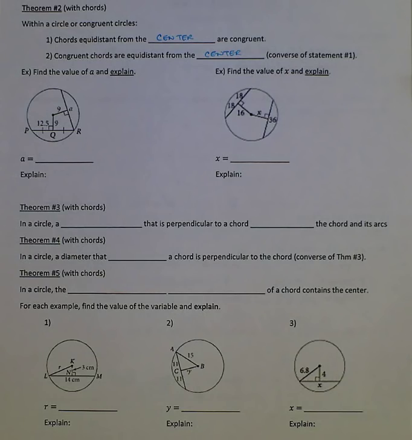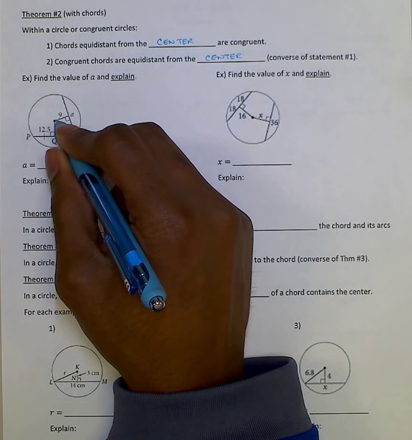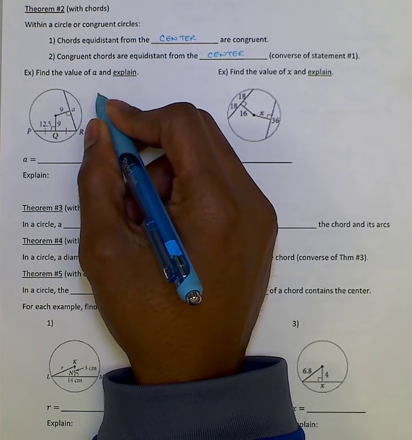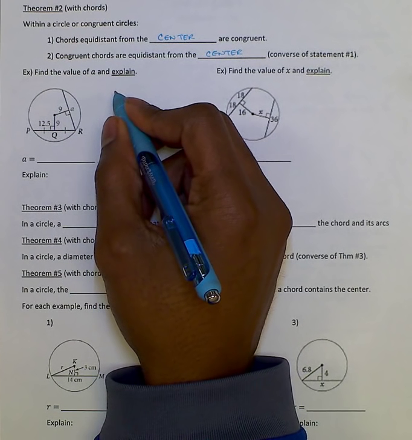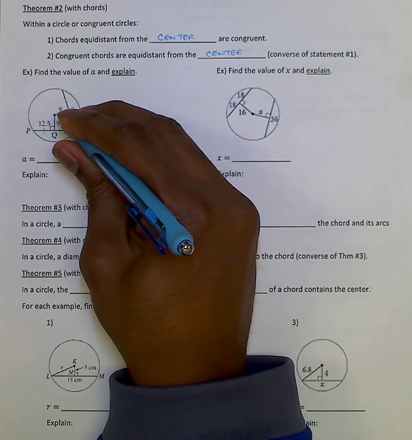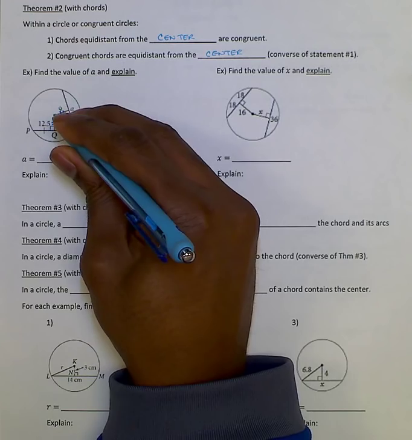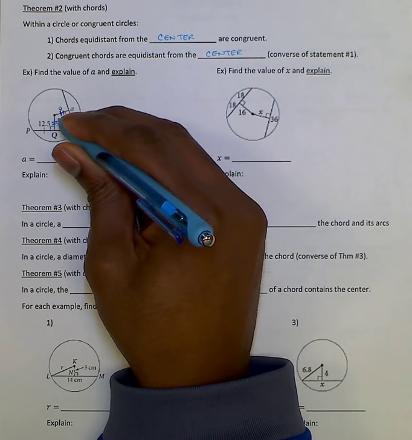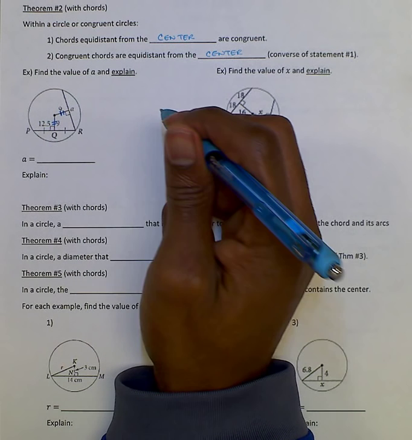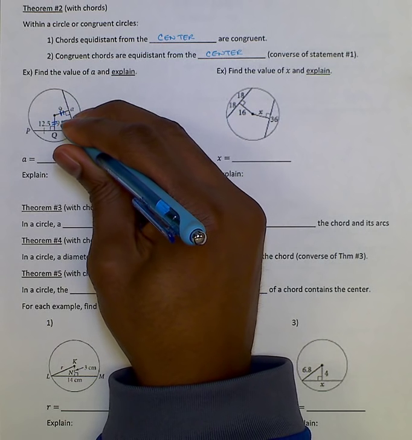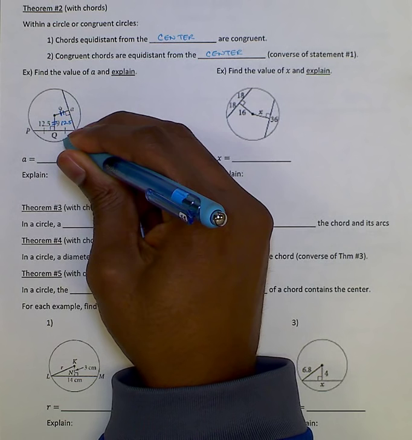Our first example says find the value of A and explain. So here we're given perpendicular distance. Anytime we talk about distance, we're talking about a perpendicular distance. Remember, that means straight line to us. Basically, it means we're going the straightest way we can from one point to a line. And so we see that these two distances are the same. From this center to this chord, and from this center to this chord, PR, are both 9. So these chords are equidistant from the center. Since they are equidistant from the center, I have PQ is 12.5 and I have QR is 12.5. So this whole chord PR is 25.